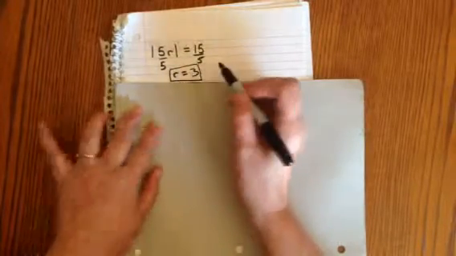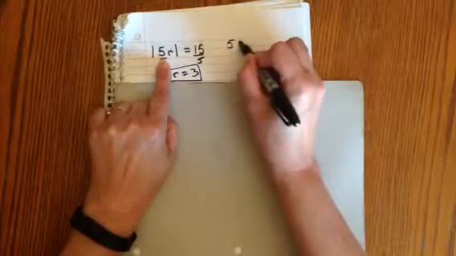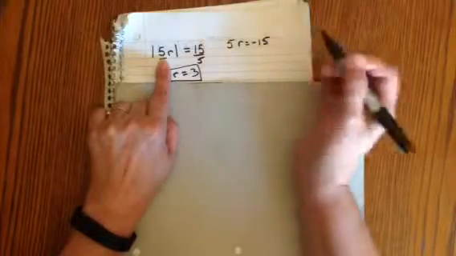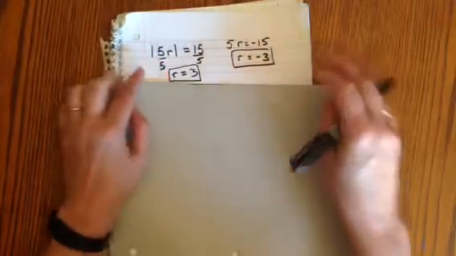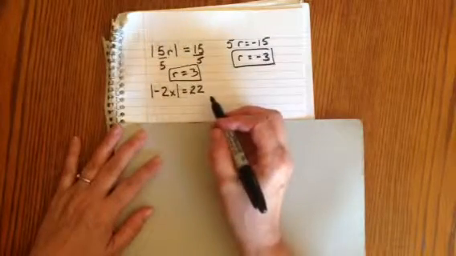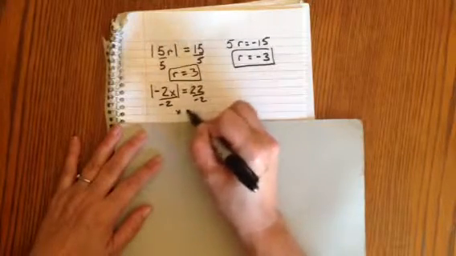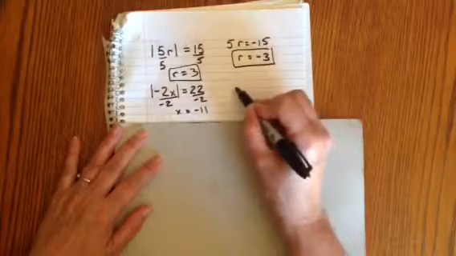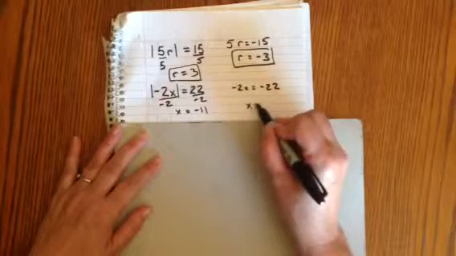There's one of my answers, but I could also have a -5 or a -15 in here, which the absolute value of -15 is still +15. So I'm going to say that 5r equals -15. Same thing, divide both sides by 5, and I get a -3. The same thing happens if I have a negative inside. I know that in order to make this 22, I divide both sides by -2, and x equals -11, and -2x equals -22, divide by -2, x equals +11.